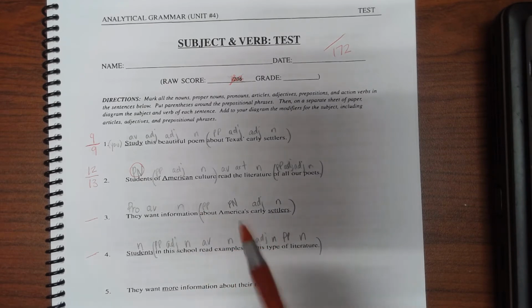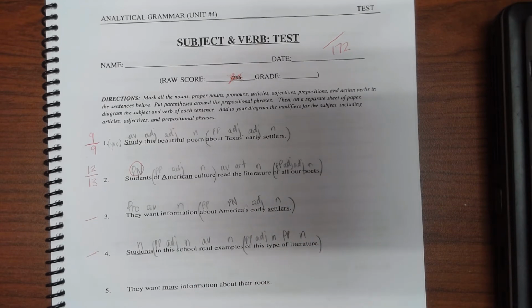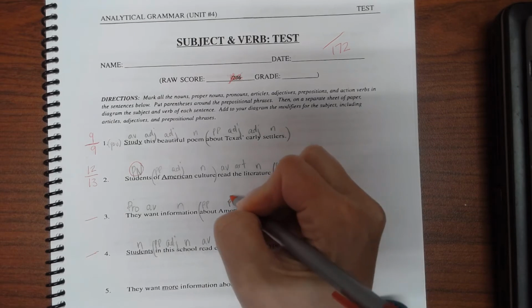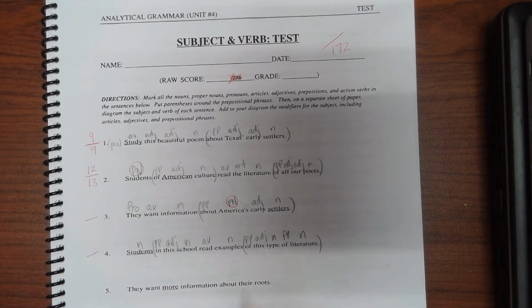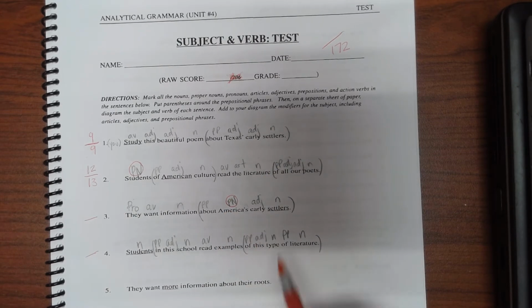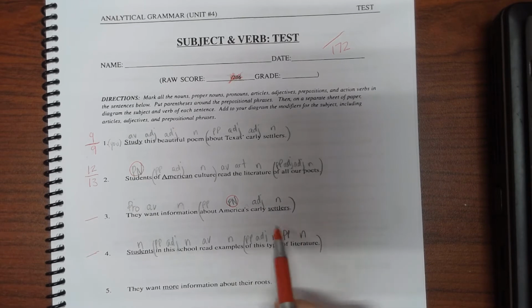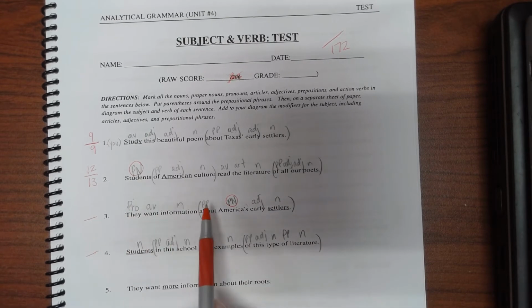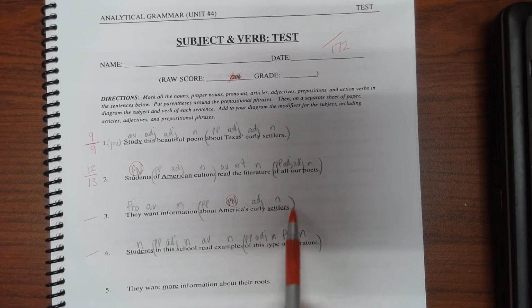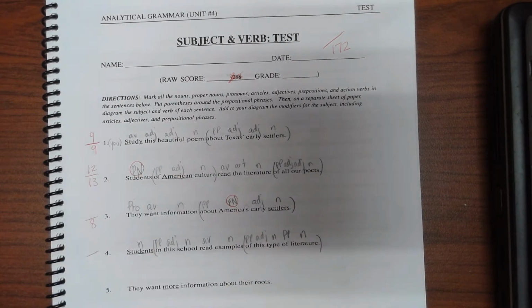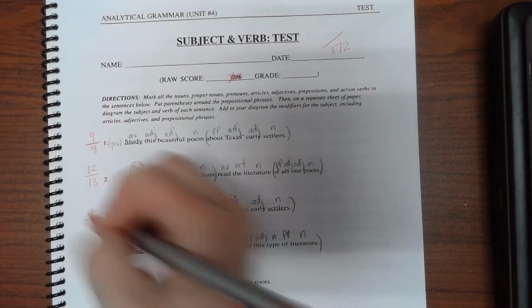America's has an apostrophe S. Apostrophe S's are always going to be modifiers. They're always adjectives, so that is incorrect. Early is an adjective. Settlers is a noun. Parentheses, please. 1, 2, 3, 4, 5, 6, 7, 8 points total. And I got 1 wrong, so I got a 7.